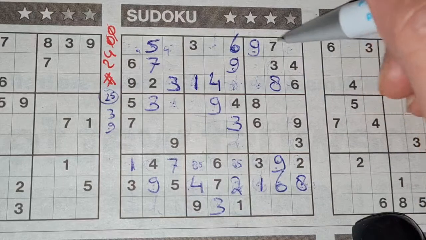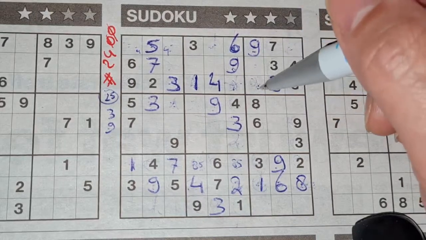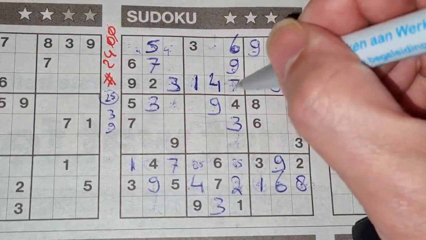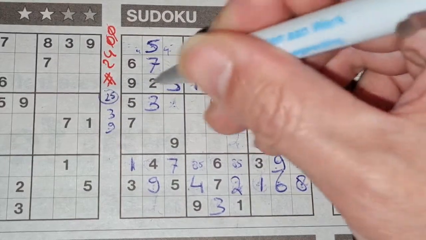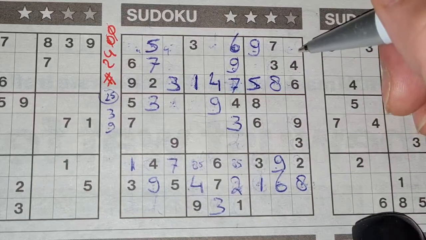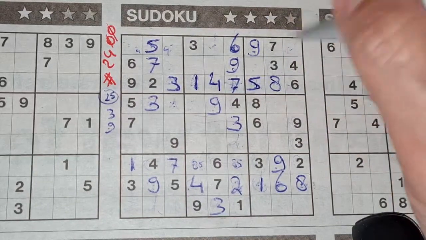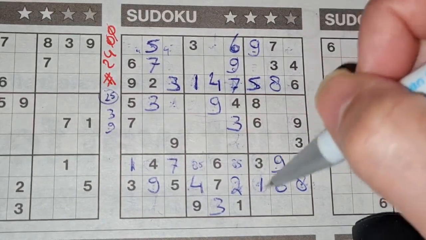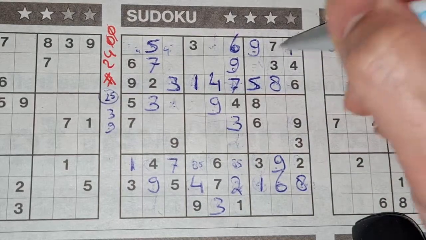7 and 5. We see here 7 in this big square, so no 7 in this box. The 7 goes in that box. And 1 digit left in the third row for the number 5. Alright. 2 numbers left now in this big square for the numbers 1 and 2. 1 and 2. We see here 1, no 1 there. 1 should be here, and the 2 goes there.